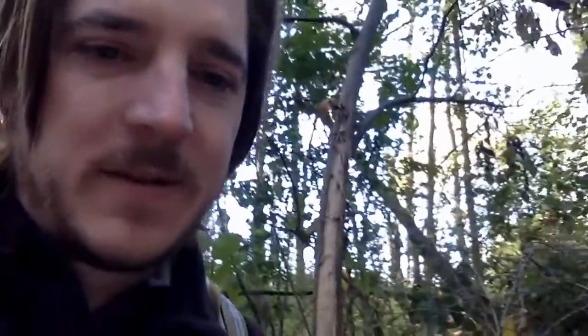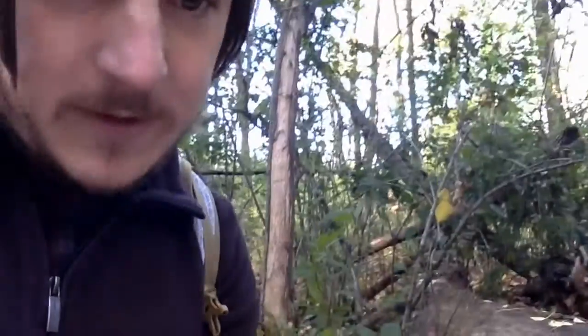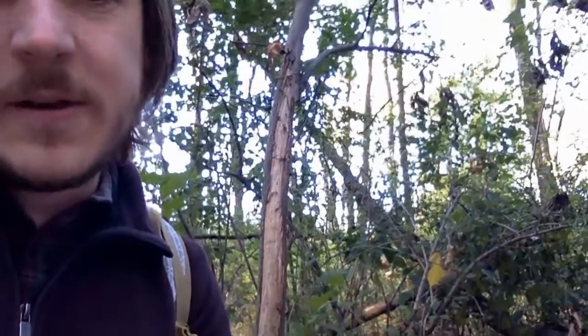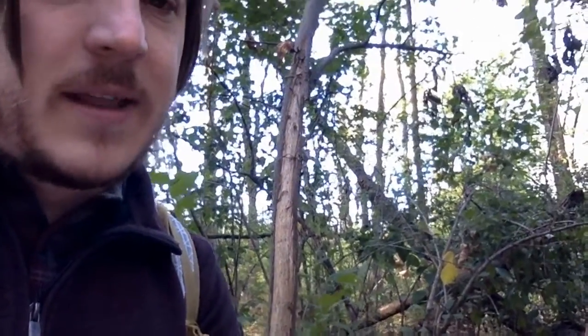So my first animal sign is right here behind me, and some of you that go hunting might notice what this is. But what I'm looking at right here is a buck rub. So when we start getting into the fall season here, and the deer start to mark their territory, male deer will rub their antlers up and down on a tree to mark that territory as their own. So that's going to be my first entry in my field guide, is this buck rub.